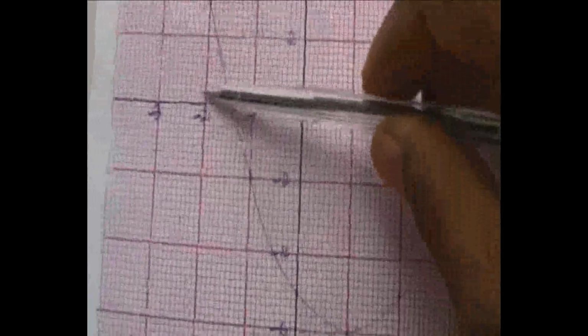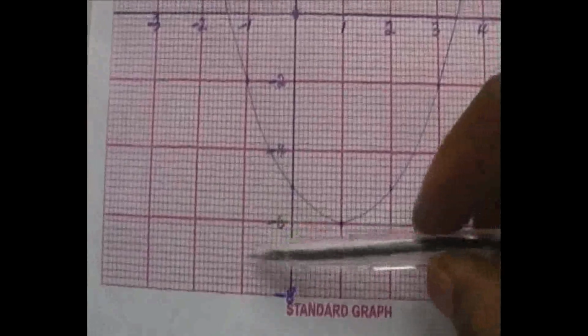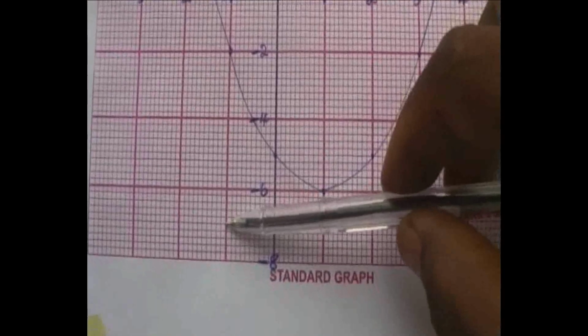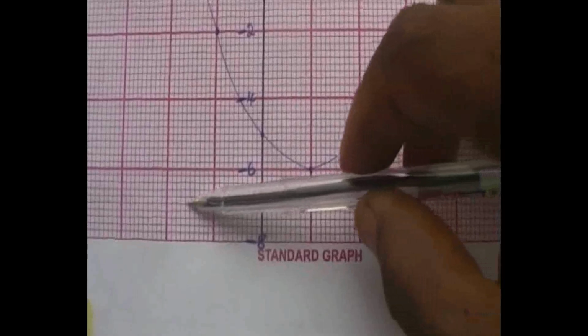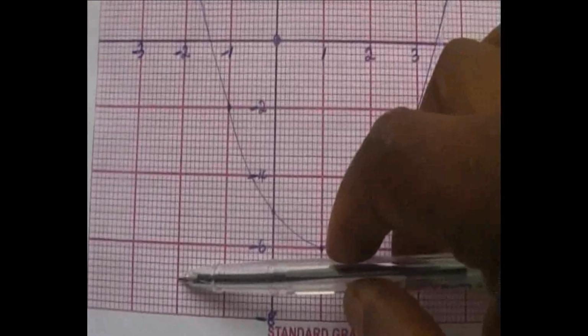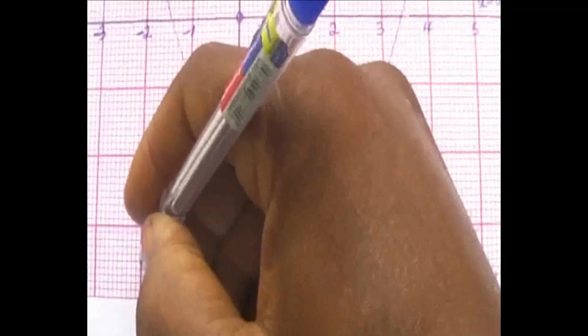When x is minus 2, y is minus 7. This is minus 6. So the halfway, 1, 2, 3, 4, 5. So this place is where x is minus 2 and y is minus 7. So we're going to plot this place. So put a point here.